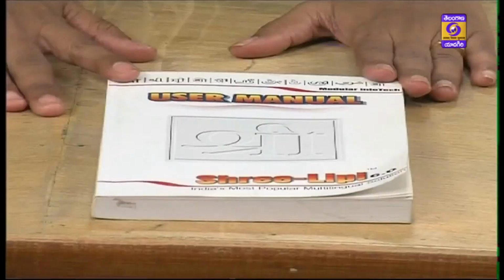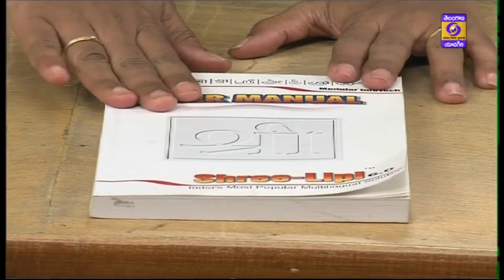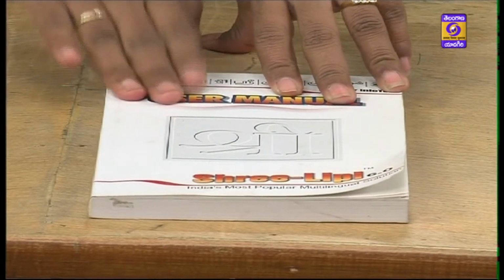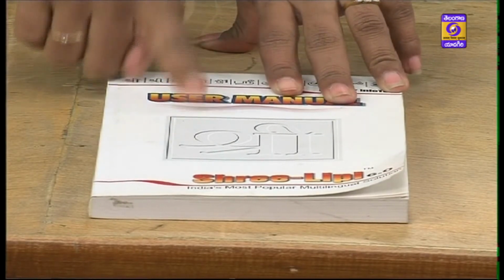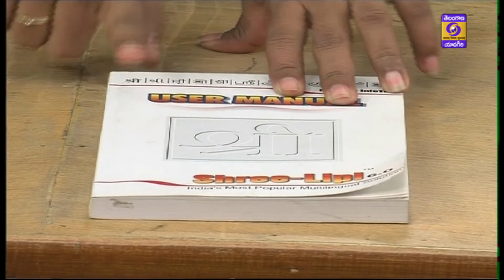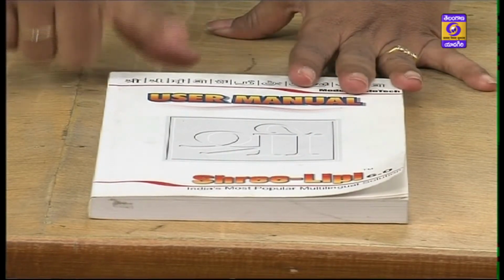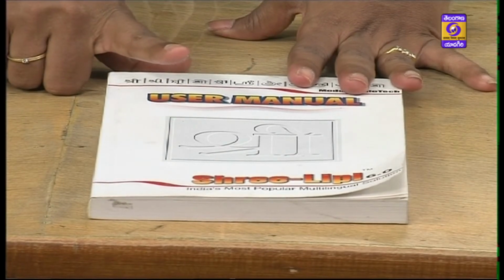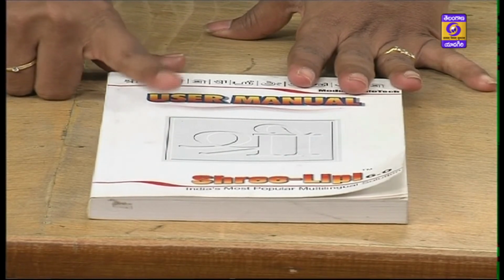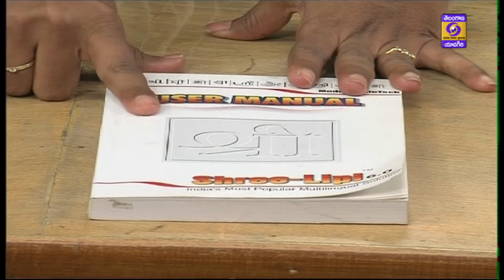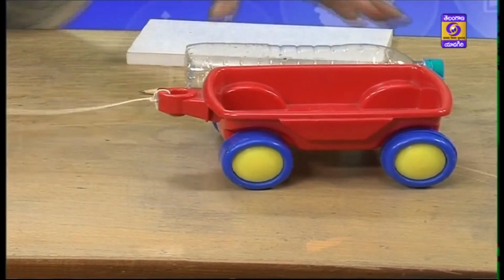On this book, we already discussed that gravitational force is acting, normal force is acting, and the friction force is also acting. But the question is, which force is responsible to keep the book in a rest state? Now observe this toy trolley.